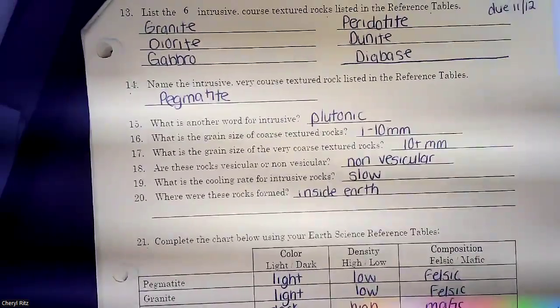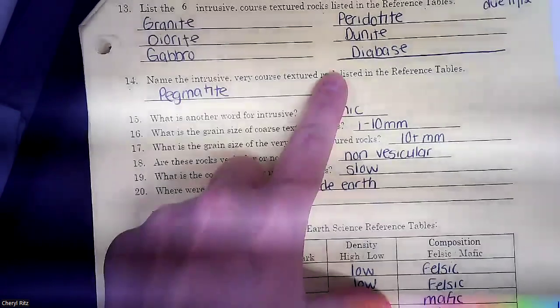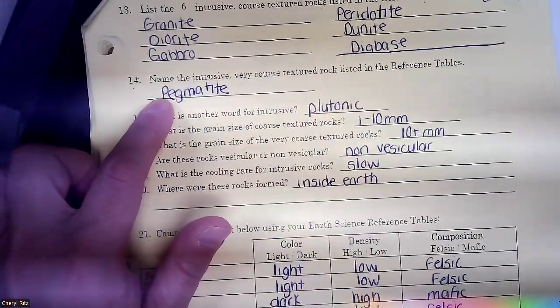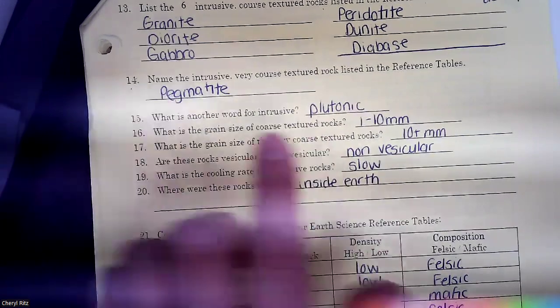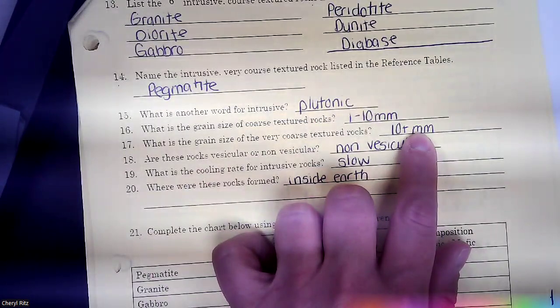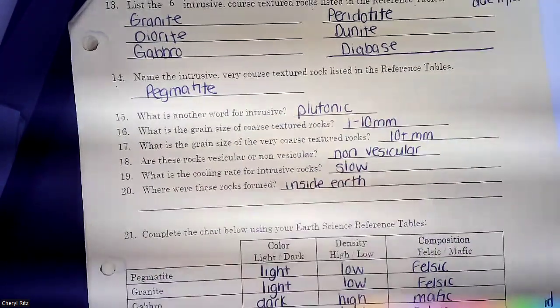Then on the next page, we've got the intrusive coarse textured. So again, granite, diorite, gabbro, peridotite, dunite, and again, I listed that diabase. Pegmatite is the only very coarse textured on the reference table. Plutonic, 1 to 10, 10 or more. They are all non-vesicular because they cool slow inside the earth.